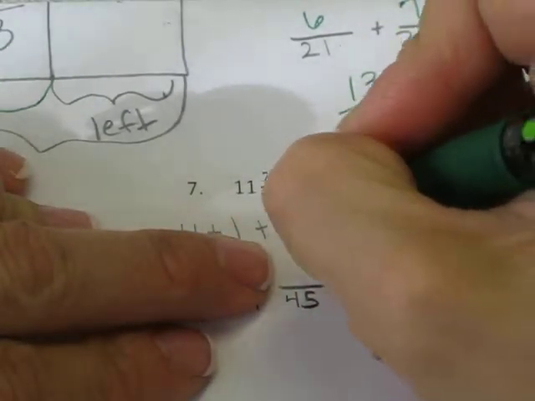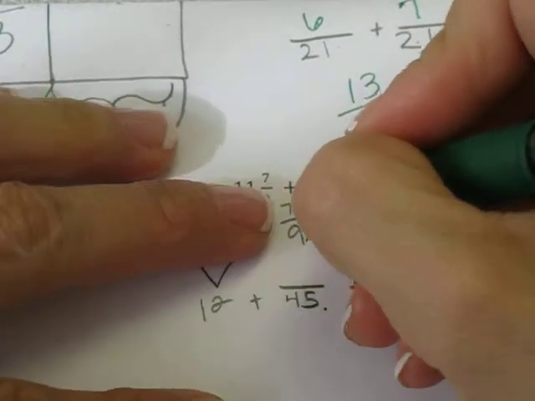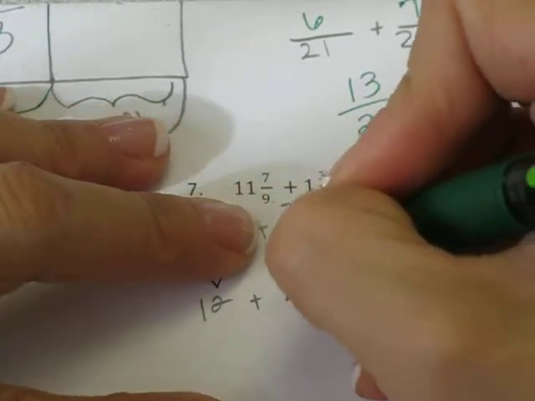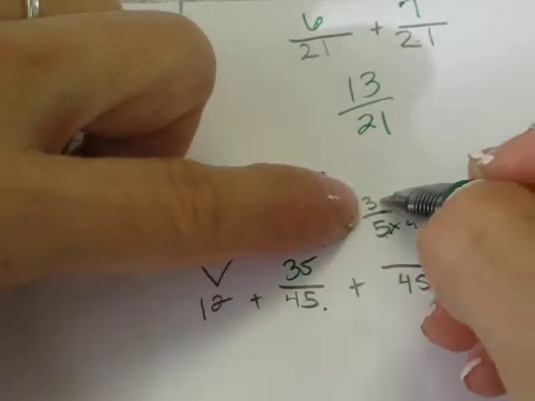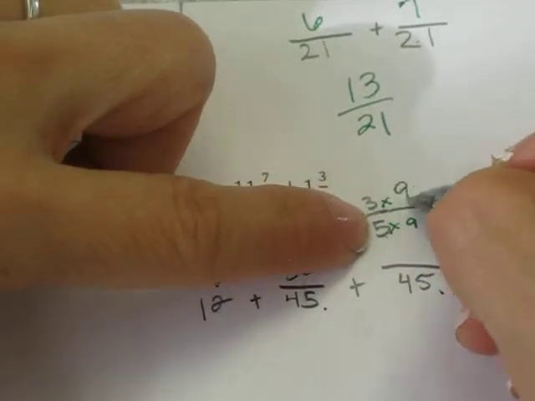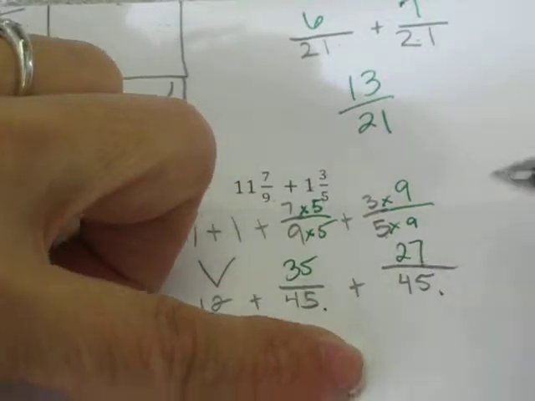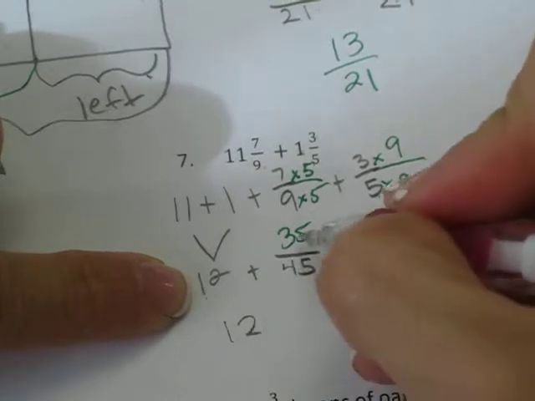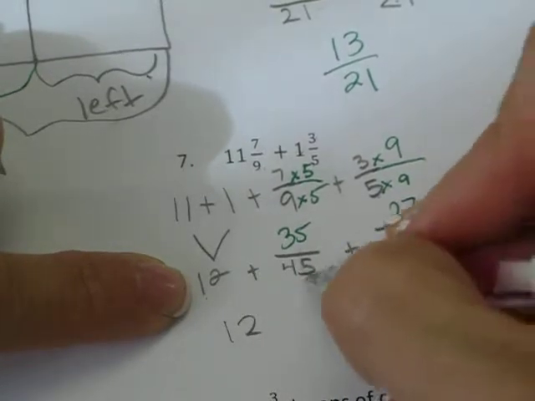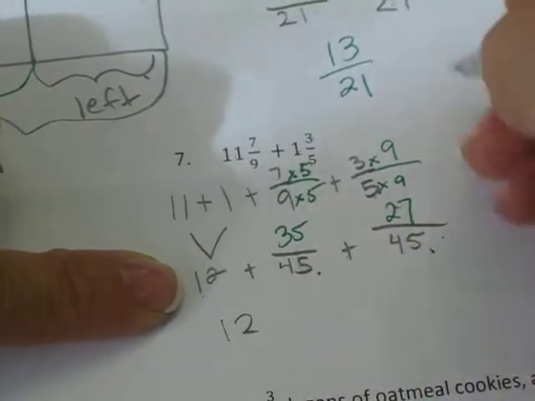So 9 times 5 gave me 45, so 7 times 5 gives me 35. 5 times 9 gave me 45, so 3 times 9 gives me 27. 12 and 35/45 plus 27/45.